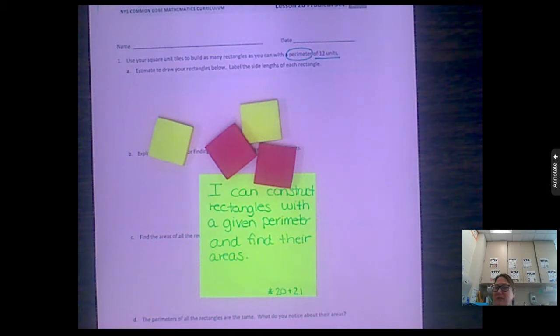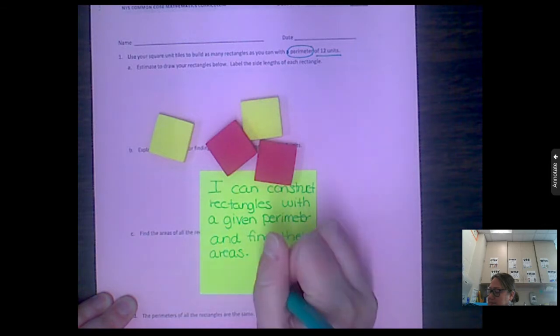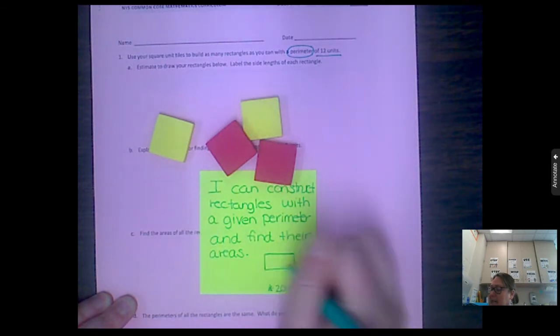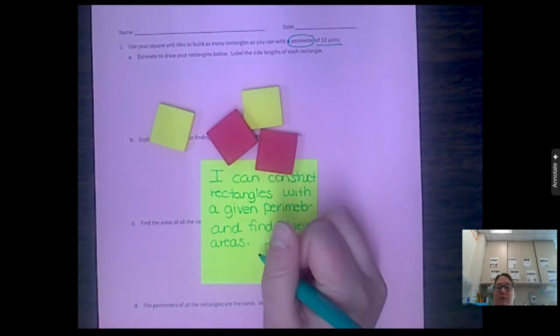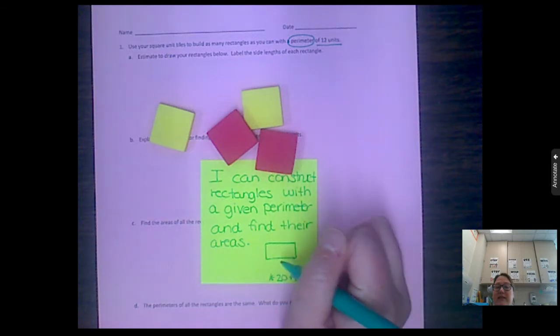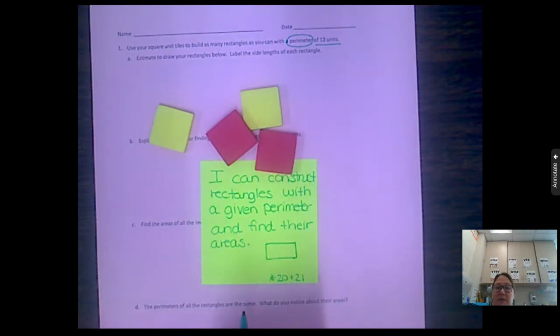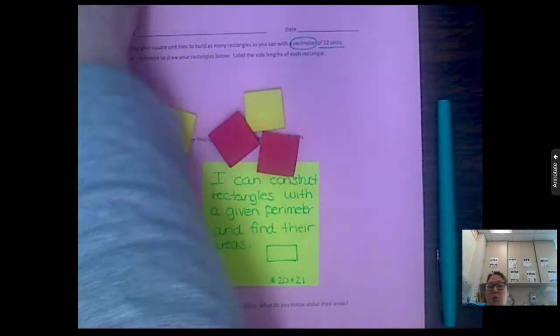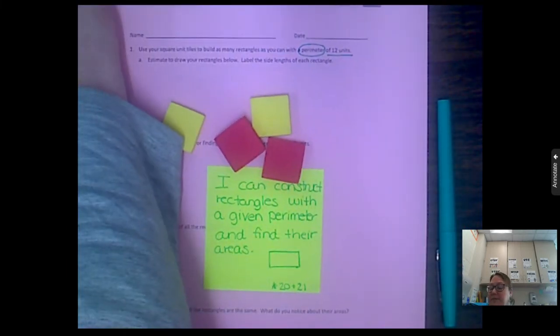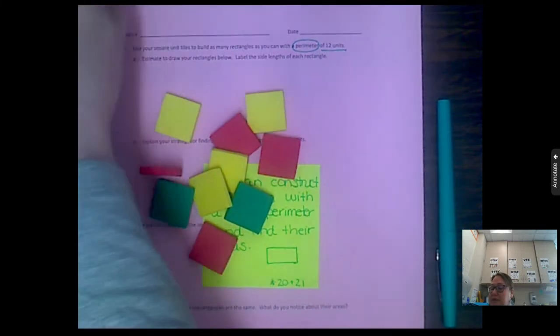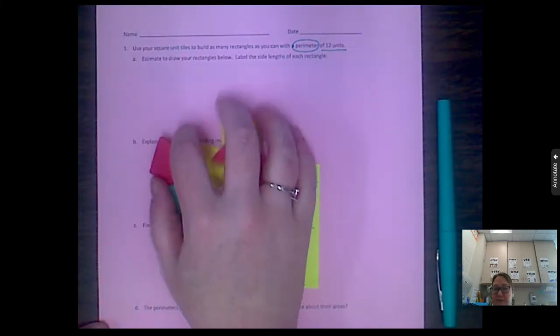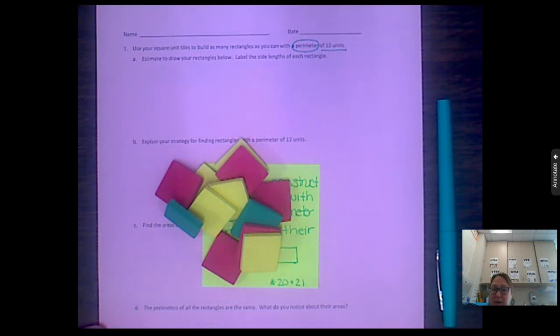So for this lesson, we're not going to say what times what equals 12. We're going to say if we have a rectangle, we want to have side lengths that are going to add up to 12. So that means this side plus this side plus this side plus this side is going to add up to 12. So it's a little bit different today. Okay. So it does not mean that we're going to have 12 tiles that we're going to be working with, because we're not concerned about the inside or the number of tiles. We're concerned about the outside adding up to 12.